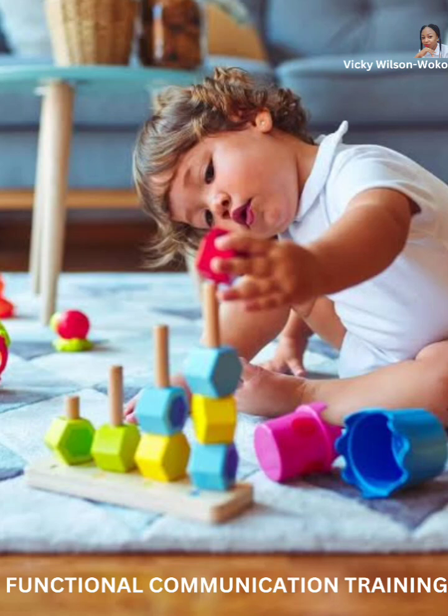Today we'll be looking at functional communication training. The two words that are key here are functional and communication. If you're familiar with this terminology, you would know that it is commonly used in applied behavior analysis. And when you talk about applied behavior analysis, you know that is a form of therapy that is focused on increasing desired behavior and decreasing undesired behavior, especially in children with autism.